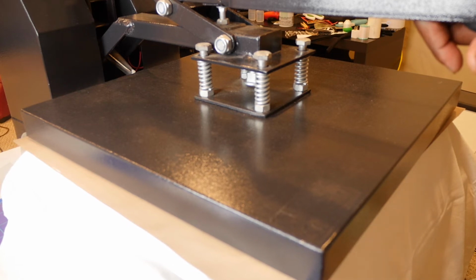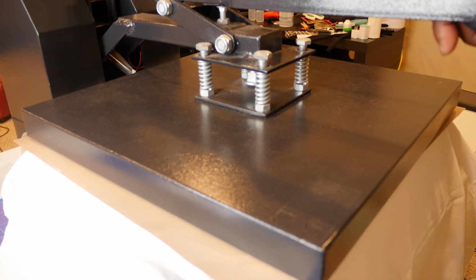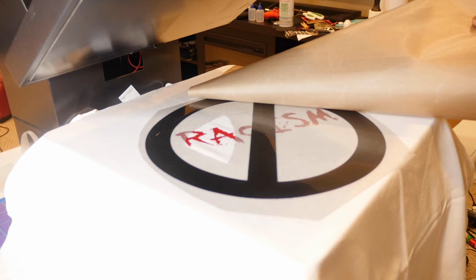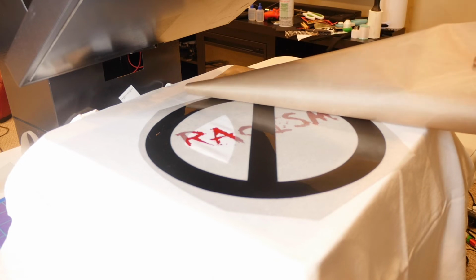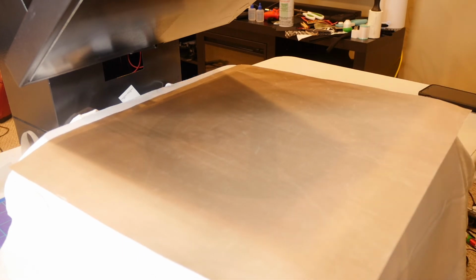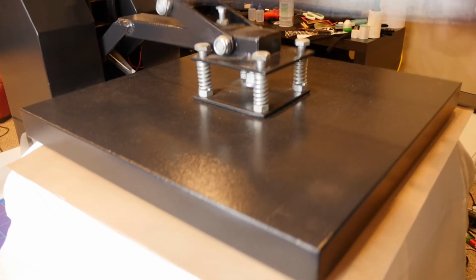Then I'm gonna take it up, and I'm gonna give it another 30-second press, and then I'm gonna let it cool off a little bit, and then I'm gonna peel it off, because when you work with a certain type of vinyl, you know what it requires to adhere to the shirt. All right, so right now it's good if I peel it off a little bit, but just to make sure, I'm going to press it one more time for 15 seconds, as a matter of fact, because my press is heated up a little bit more now.